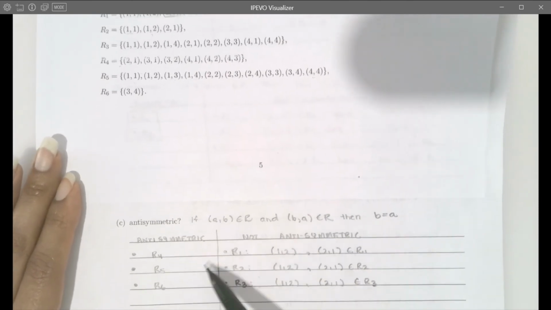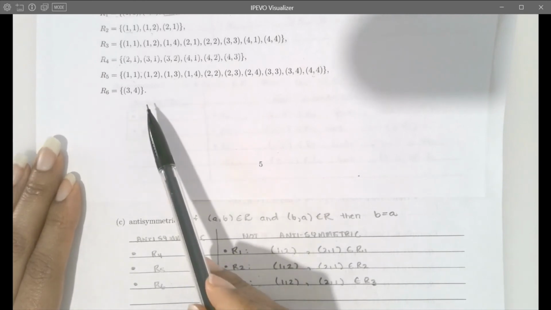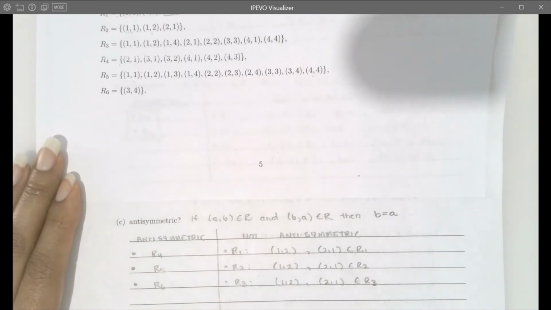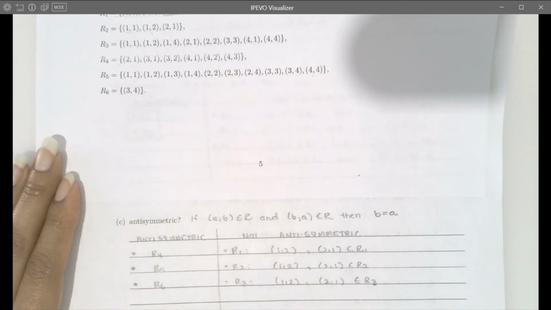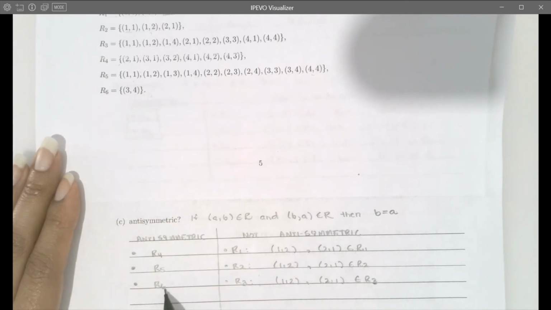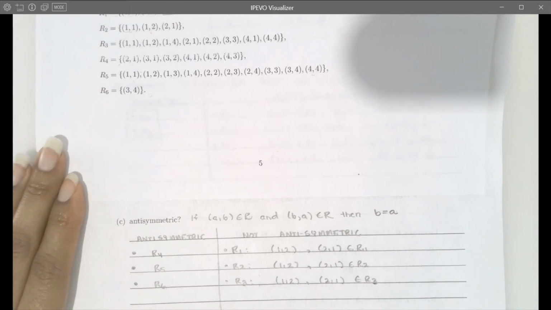So R5 is good. And finally, R6. R6 is simply 3 comma 4, which means we need to make sure that 4 comma 3 is not part of the set, and it's not. So R6 would be considered antisymmetric.